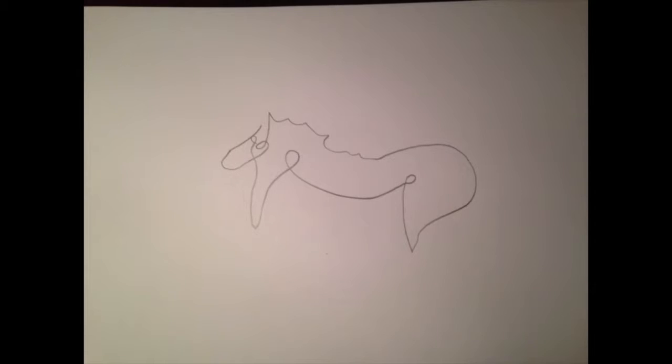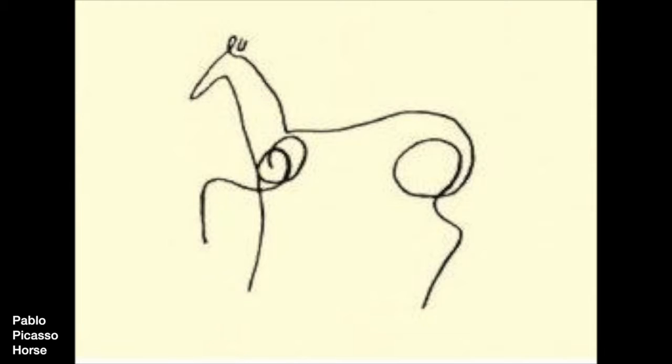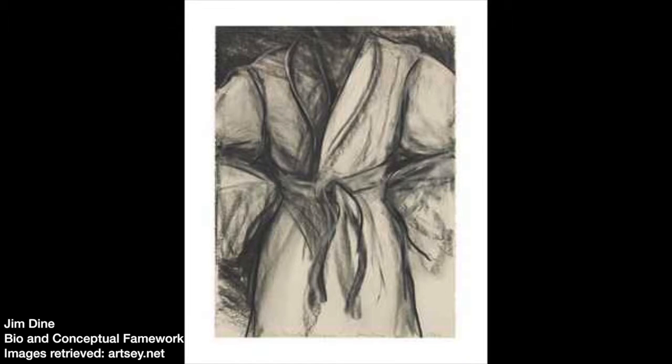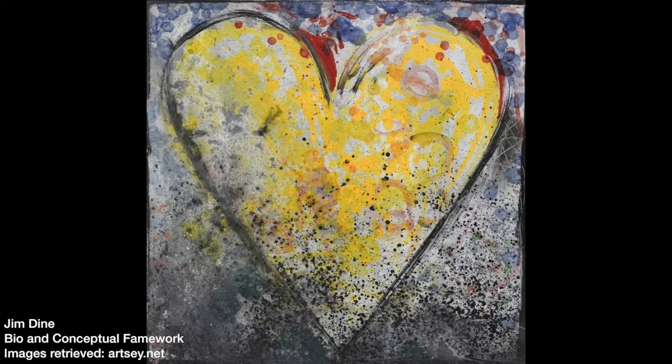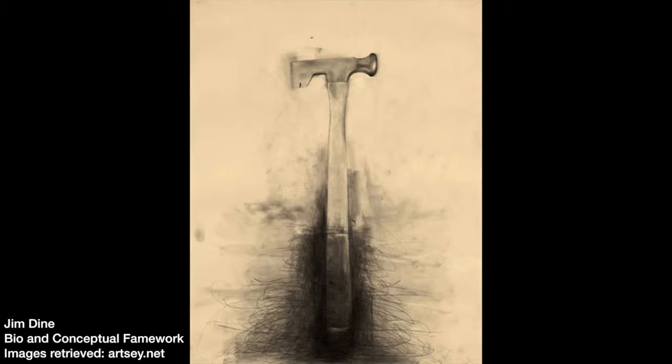What about drawing an animal using a continual line? This means you don't lift the pencil off the page until you are finished. Jim Dine is famous for his still life images of bathrobes, love hearts, and tools. Dine said he grew up around tools, coming from a family that sold tools for a living and has always been fascinated by the objects, not knowing who had made them.